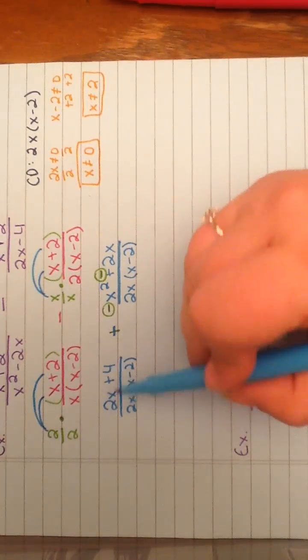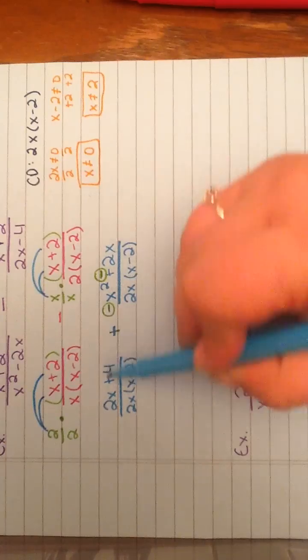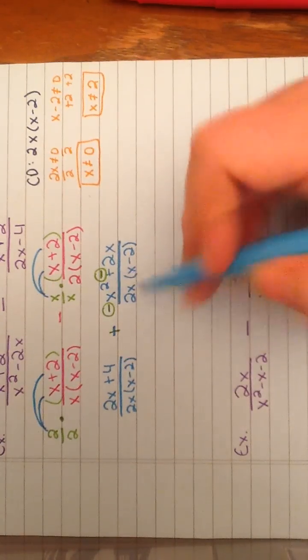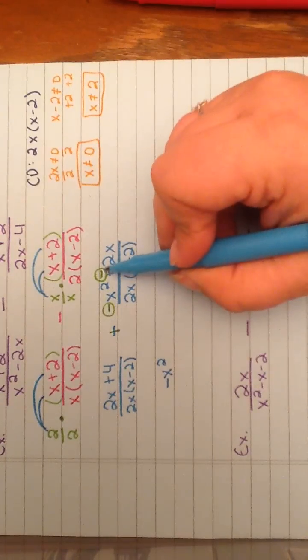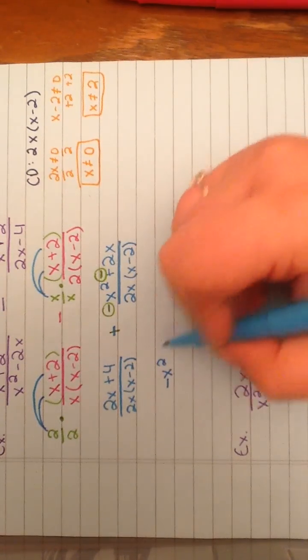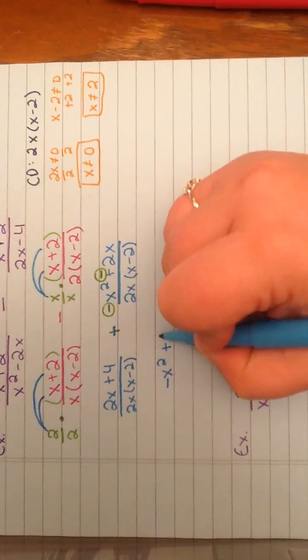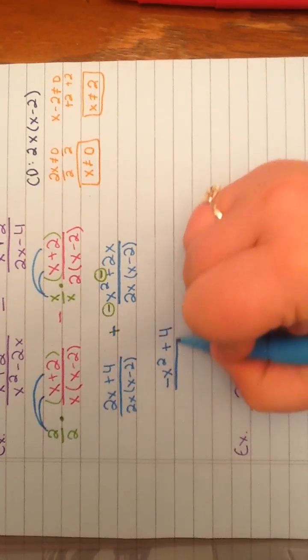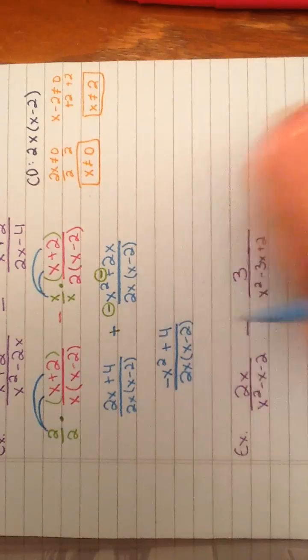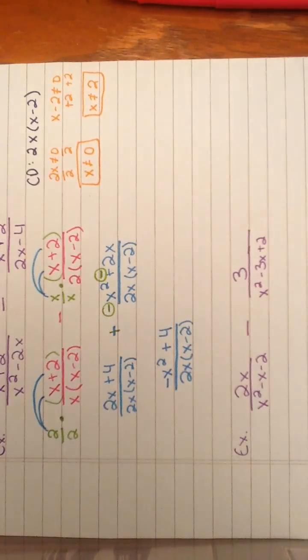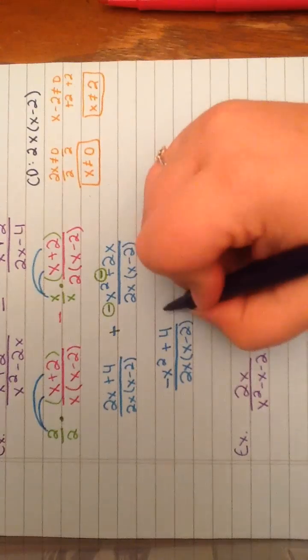Now we combine our like terms, so we look for the biggest degree. The biggest degree is squared, so I'm going to have negative x squared. I have negative 2x and positive 2x, so that cancels. So negative x squared plus 4 divided by 2x times x minus 2. Then I need to see if I can simplify.